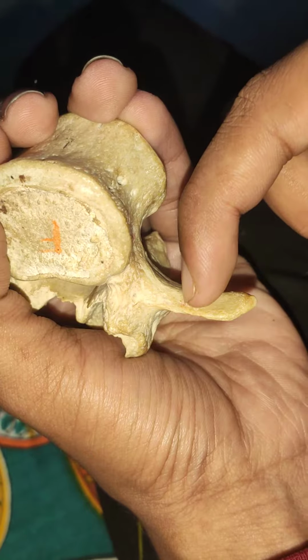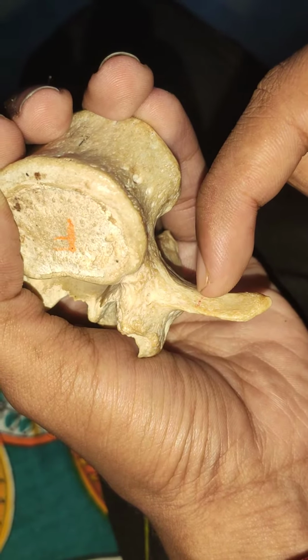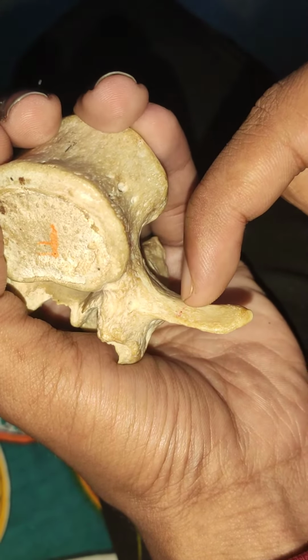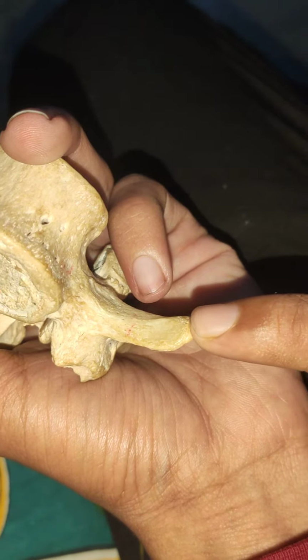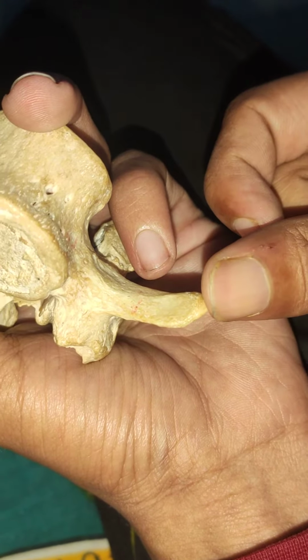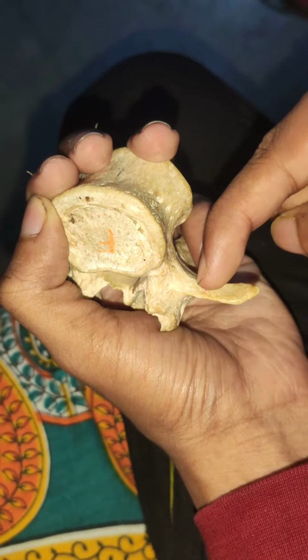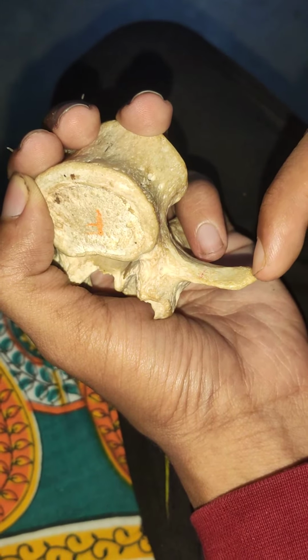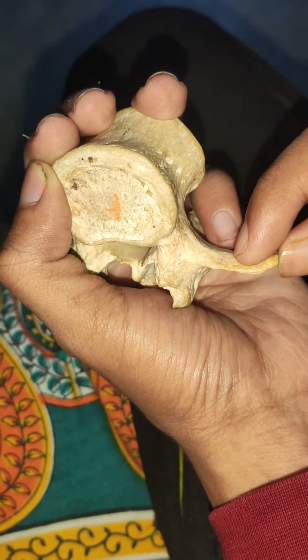and at the faint ridge in the transverse process there is the anterior layer of the thoracolumbar fascia. Then at the tip of the transverse process there is the middle layer of the thoracolumbar fascia. In between the anterior and the middle layers of the thoracolumbar fascia is the quadratus lumborum muscle.